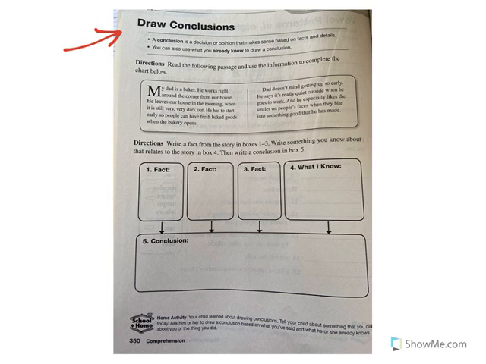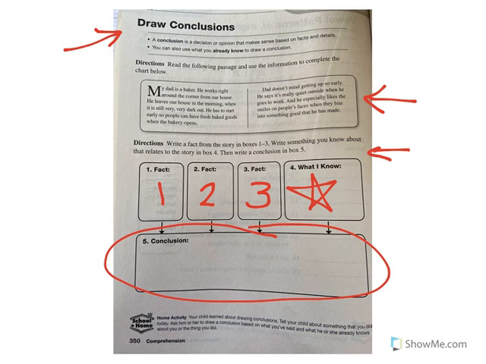So the direction says, read the following passage and use the information to complete the chart below. So here's the passage that you're going to read. Then you're going to write a fact from the story in boxes 1 through 3. So you'll have one fact here, another fact here, and a final fact here. Those are all coming from the text that you read above. Write something that you know about that relates to the story in box 4. That's right here. So this is something that didn't come from the text that you already knew coming into doing this practice. And finally, your conclusion will go right here.